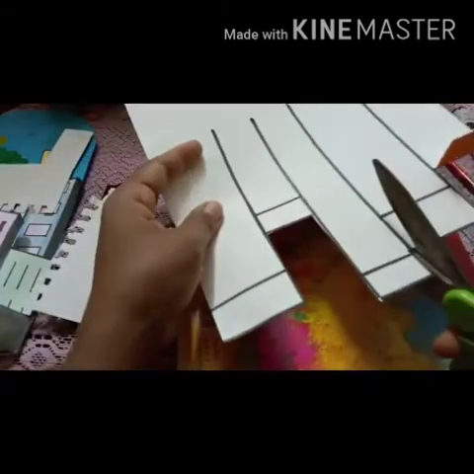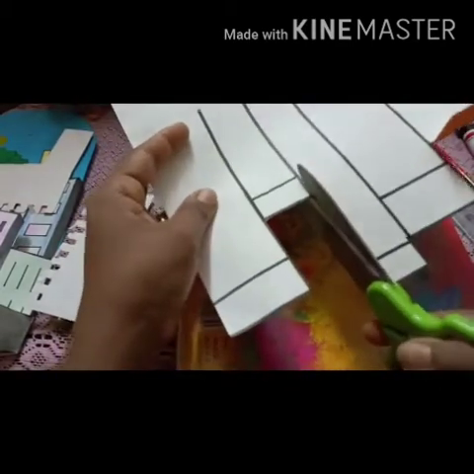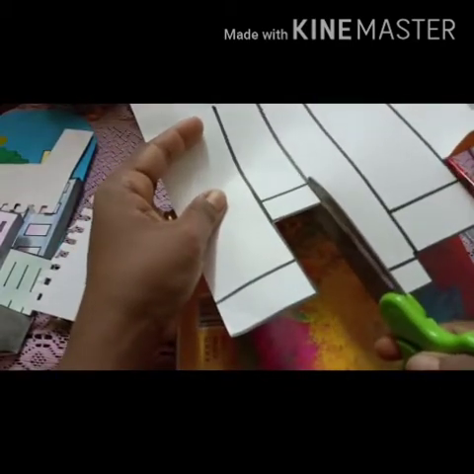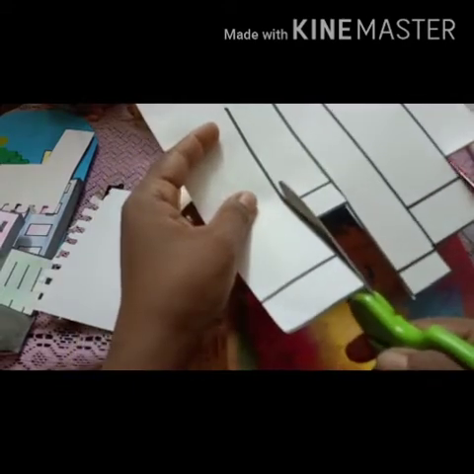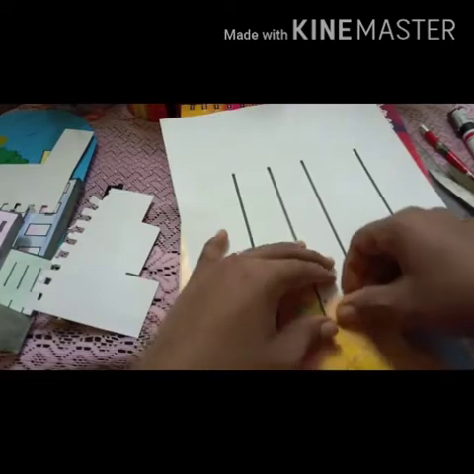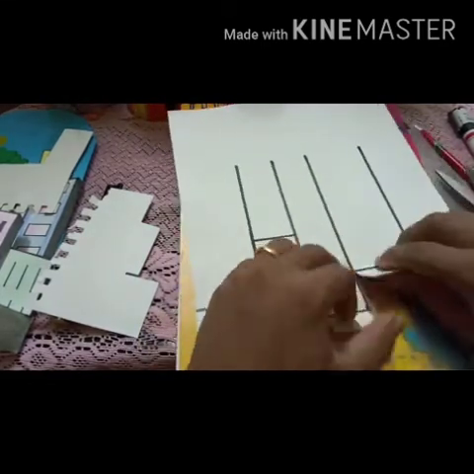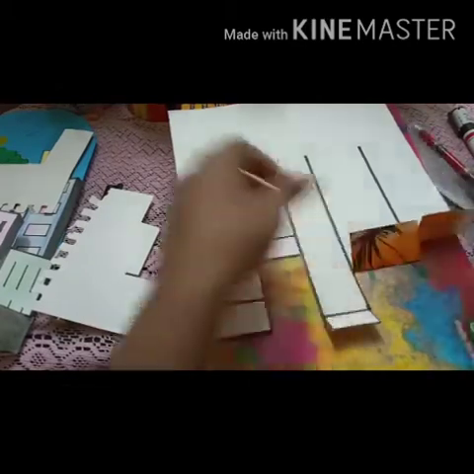Here I've taken sleeping rectangles. You can have them curved roof, or if you draw one triangle at the top, that is also fine. So just fold all the rooftops.